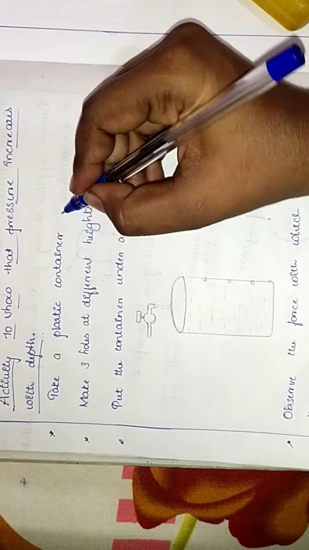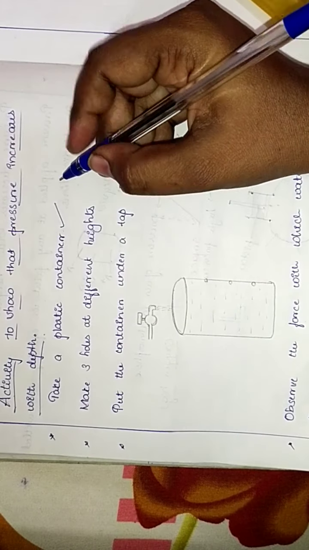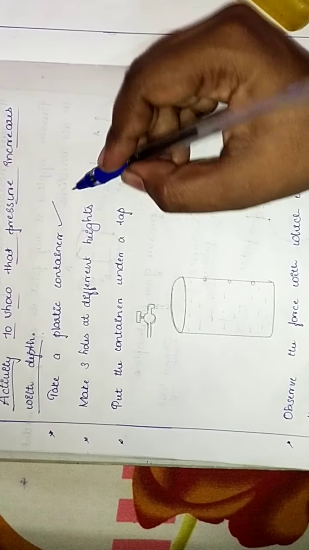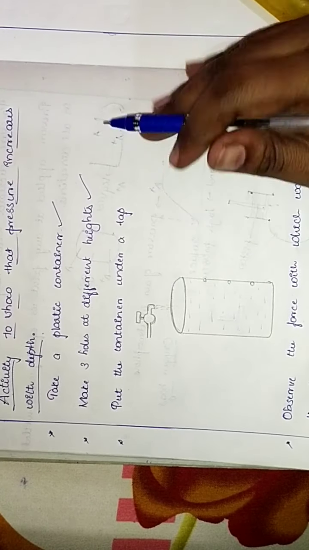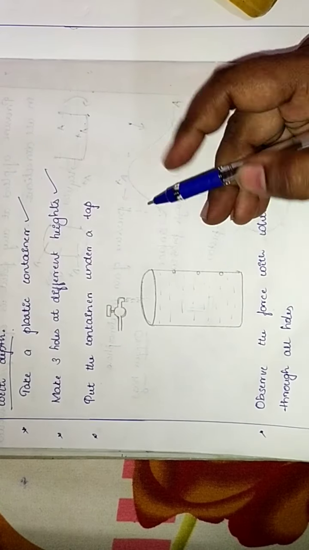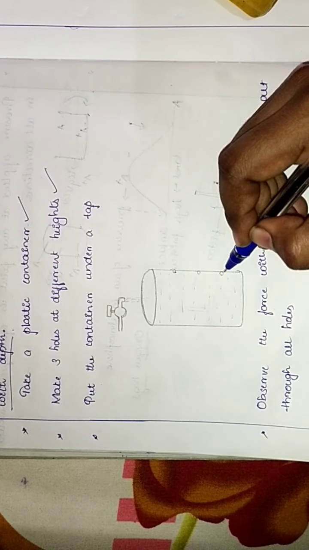So it is said to take a plastic container. Yes, we have taken. Make 3 holes at different heights. Yes, we'll make it. Put the container under a tap. So this is the container. Make 3 holes. We have done it here.